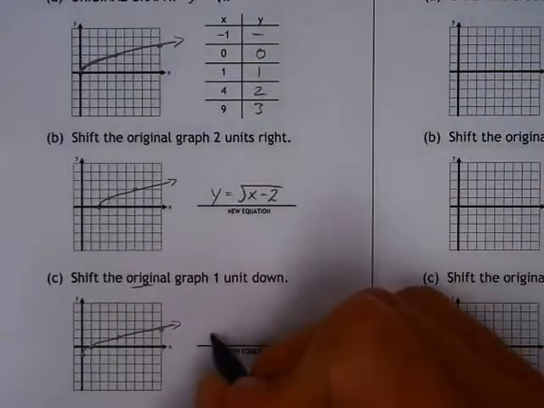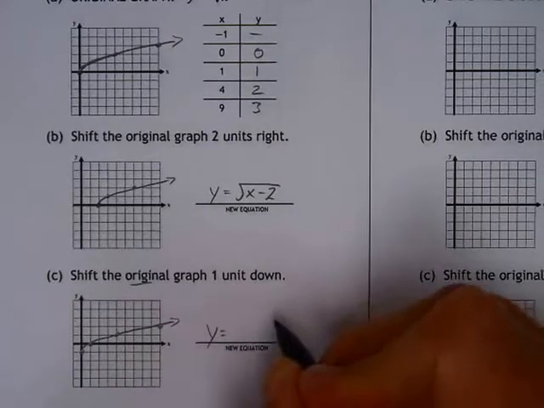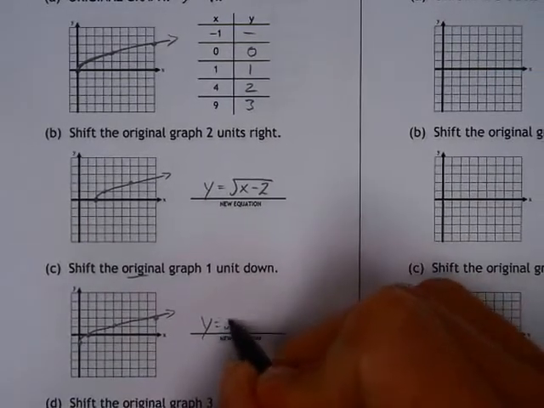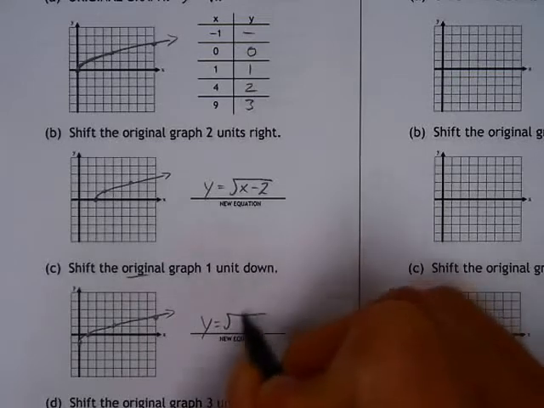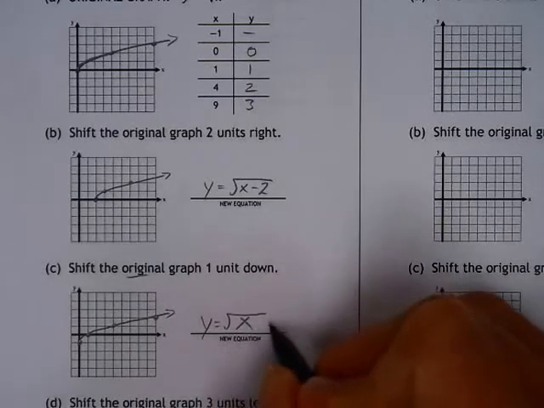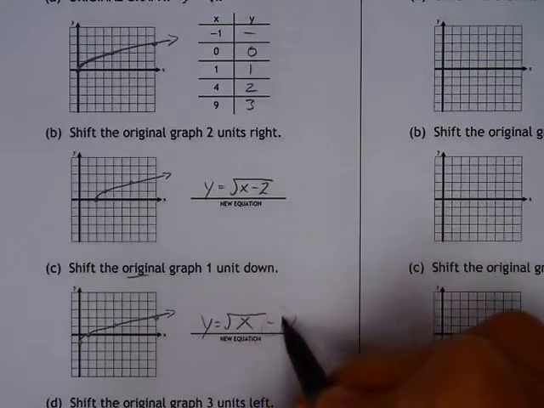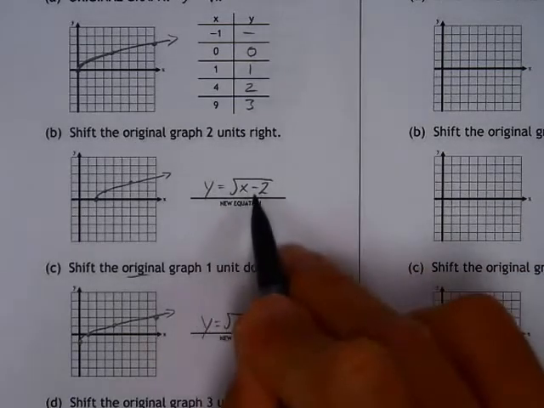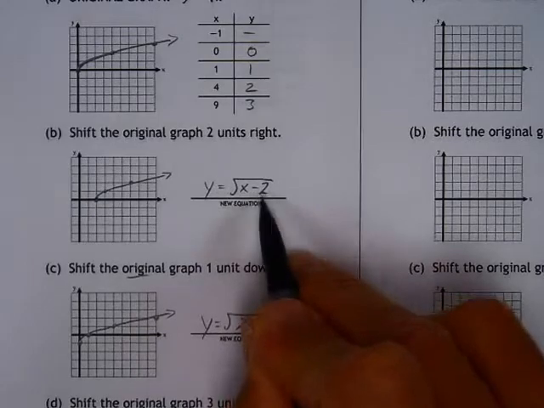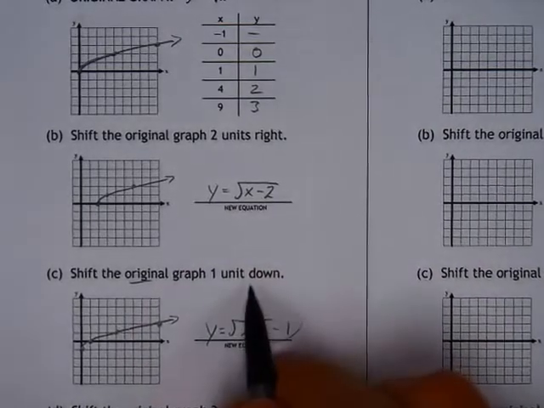And if you remember, shifting down, y is equal to the square root of x, minus 1. The minus 1, notice, is outside the parentheses. So what we have inside the parentheses shifts it left and right. Minus shifts it to the right. A minus here shifts it down.